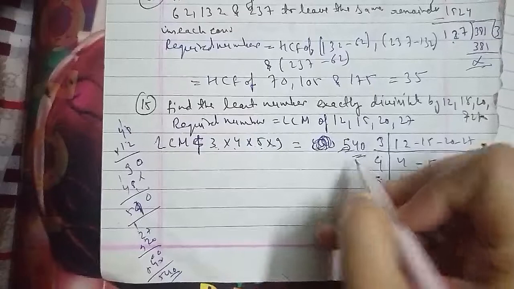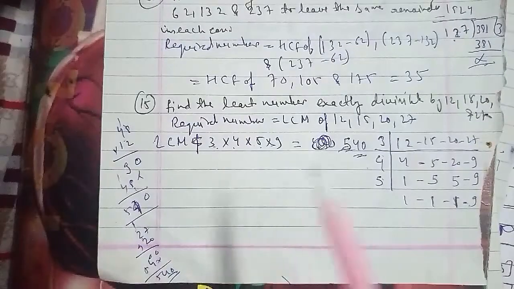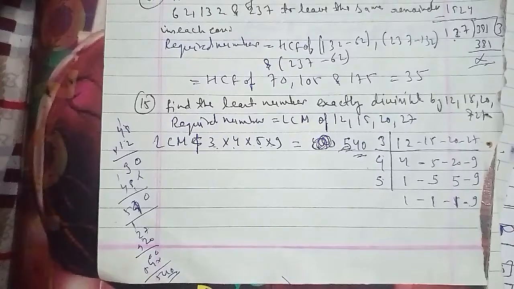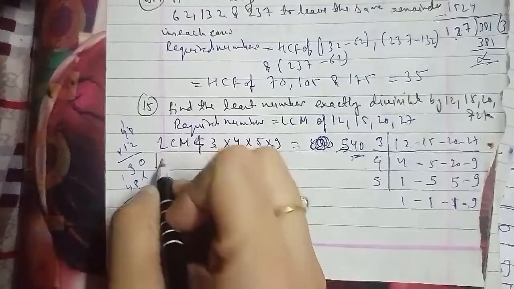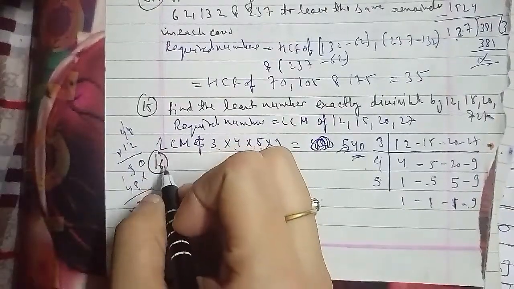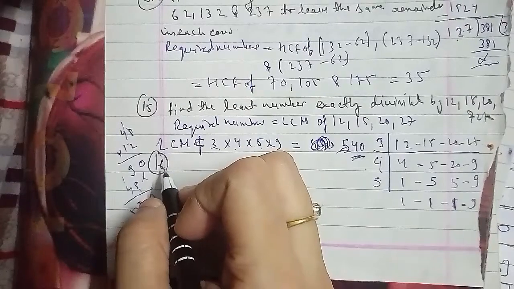Now we'll go ahead with the other one, which is the 16th question of the session. So the required number is 540. The question is: find the least number which when divided by 6, 7, 8, 9, 12 leaves the same remainder 1 in each case. So let's go ahead.